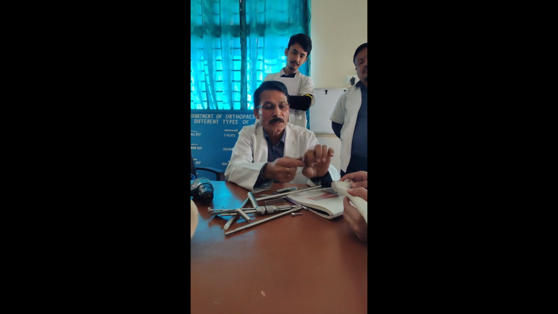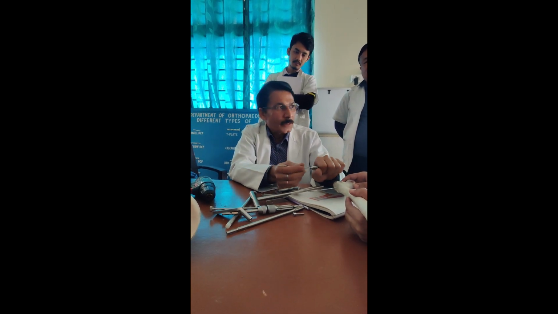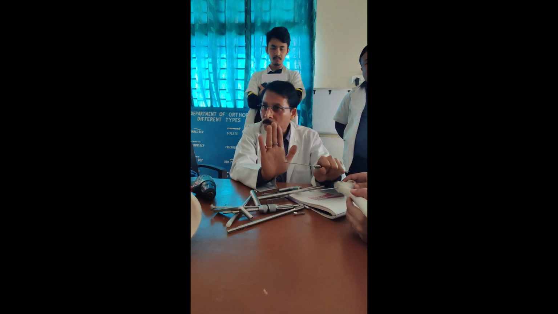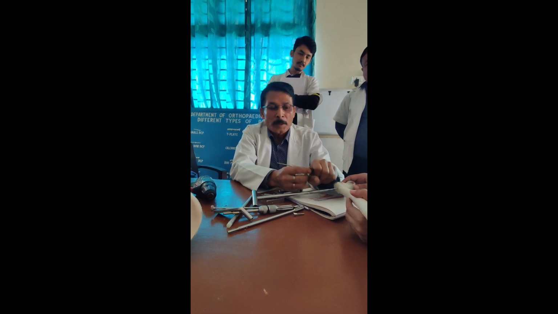You can put the guide wire inside, and put the guide wire inside again like this. So tap it, fix it. Then you put the screw inside. Finally it is supposed to be here. So now one point is there.